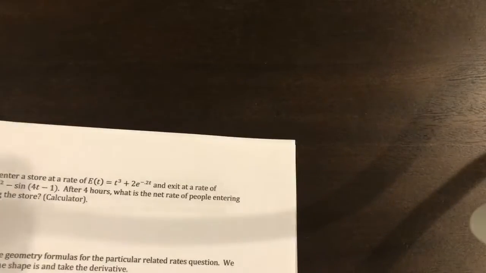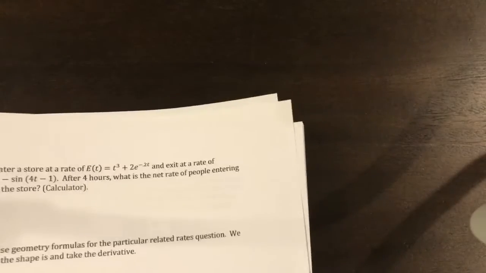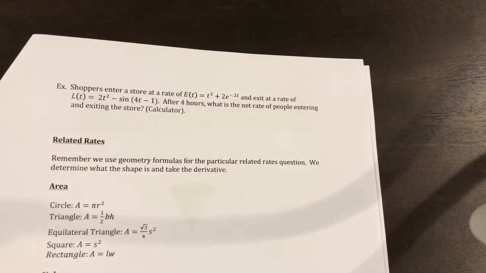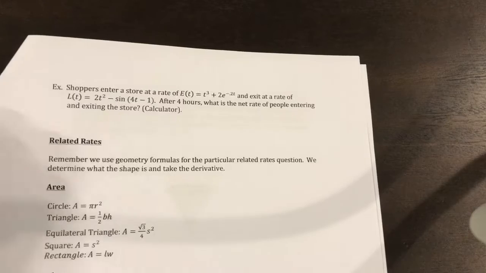Okay, going on to the next page. We'll start talking about accumulations and related rates problems. Okay. So this type of question would show up on free response.